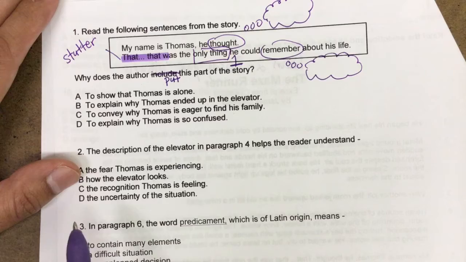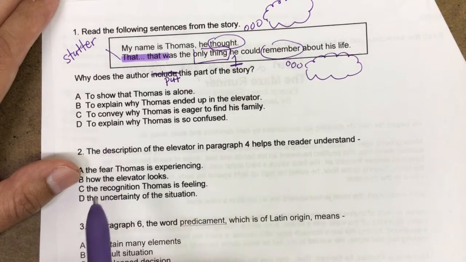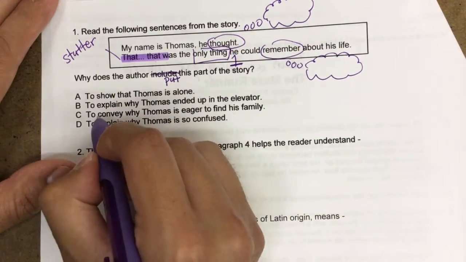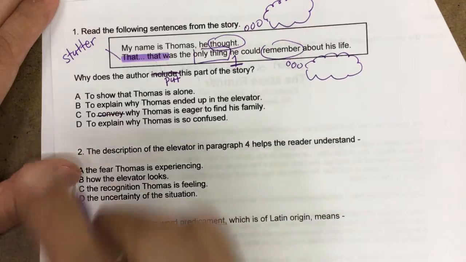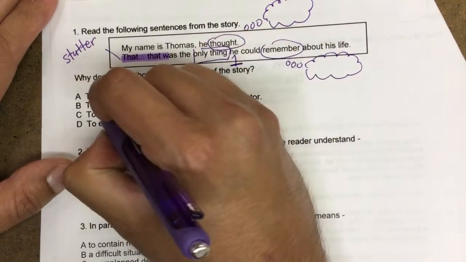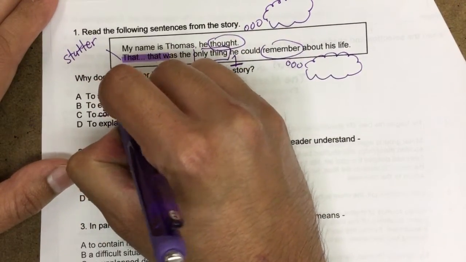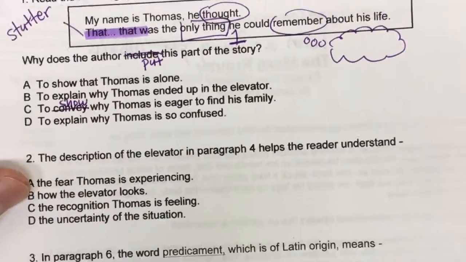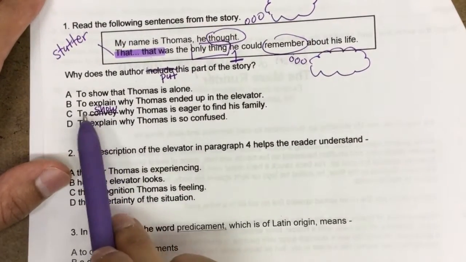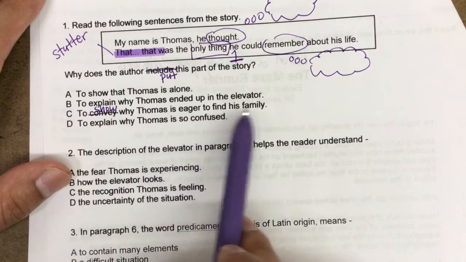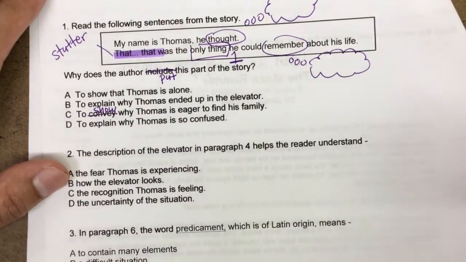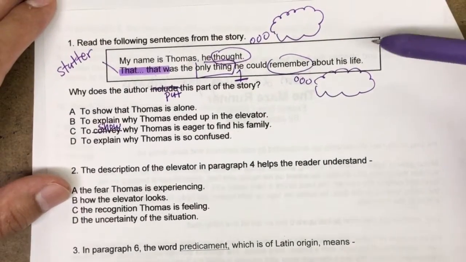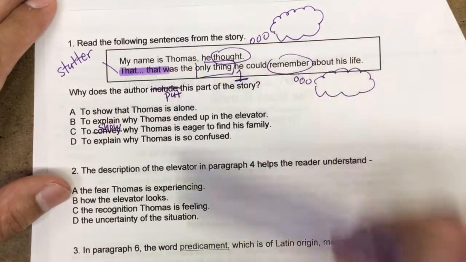Whoa, that word right there, convey. They are using this word to throw you off. We're going to cross it out. If I looked up the word, I could find another synonym, and I could simplify it with the word show. So write show. So now it reads, to show why Thomas is eager to find his family, or to explain why Thomas is so confused. Now, they're wanting you on this question to make a prediction based on these 2 sentences.